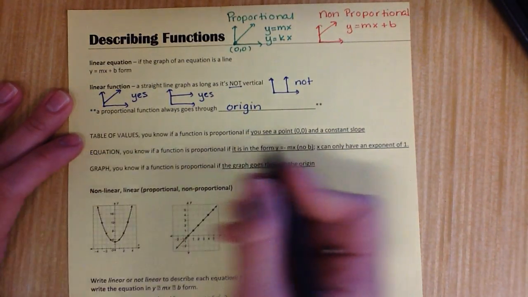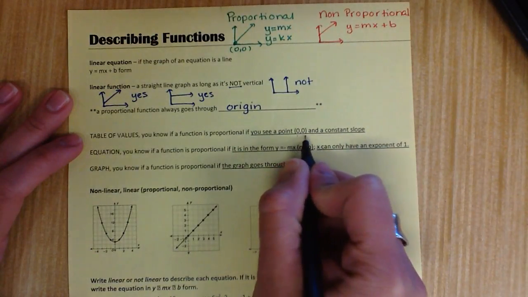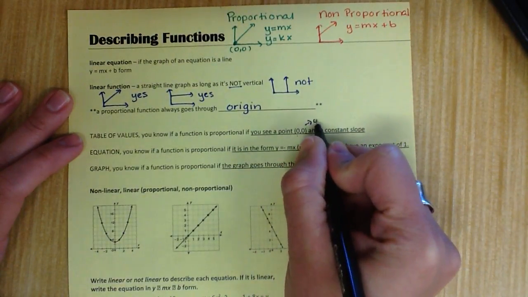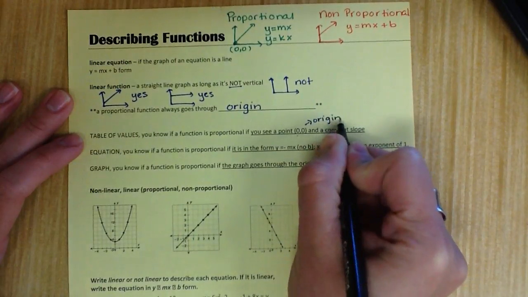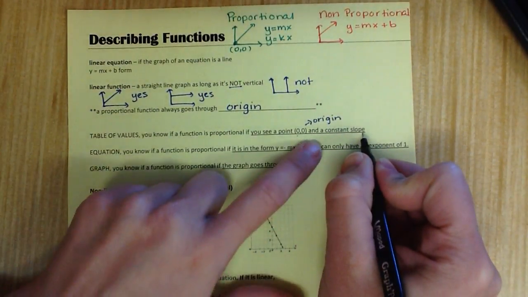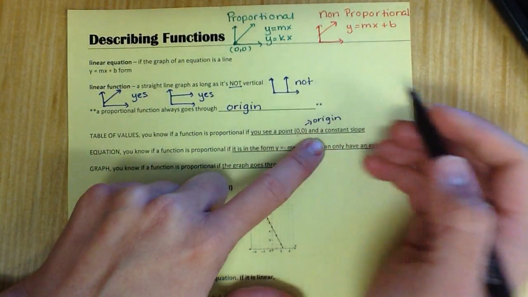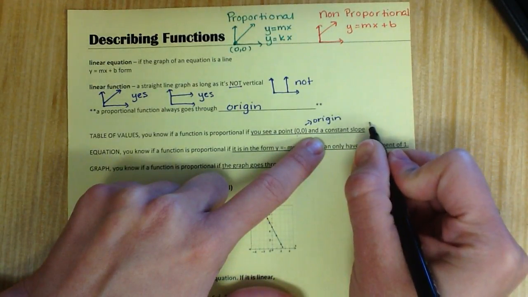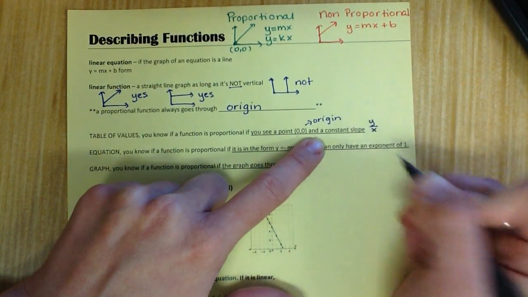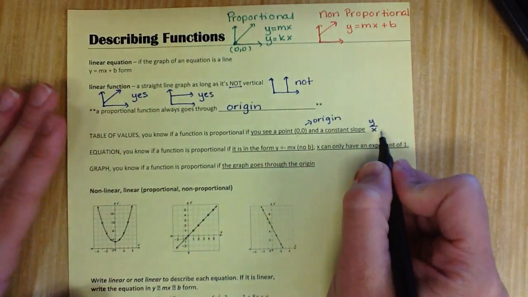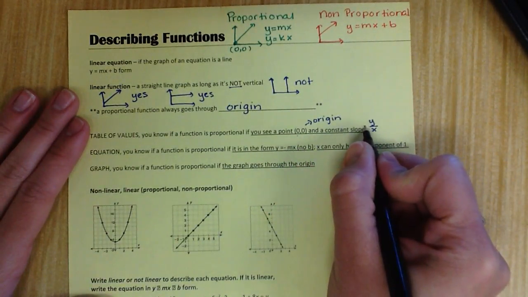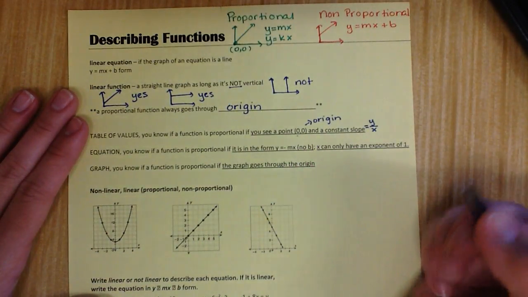If we have a table and we see the point 0, 0, remember that that means the origin, and it has a constant slope. What do I mean by constant slope? It's that constant of proportionality. So you can check the y divided by the x, and if it's the same every time, then it is proportional.